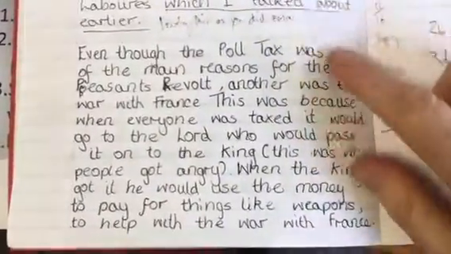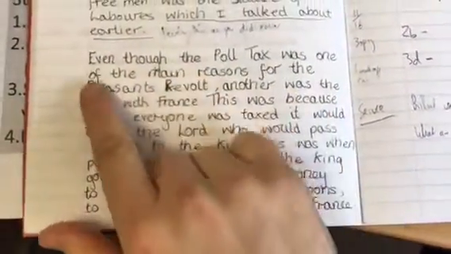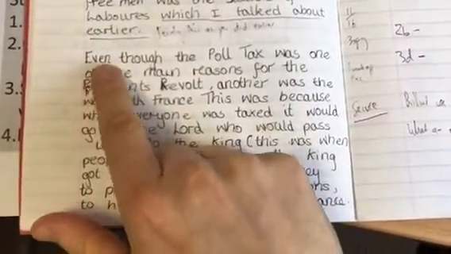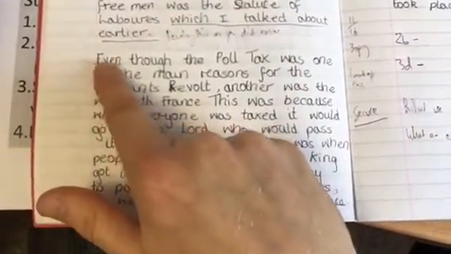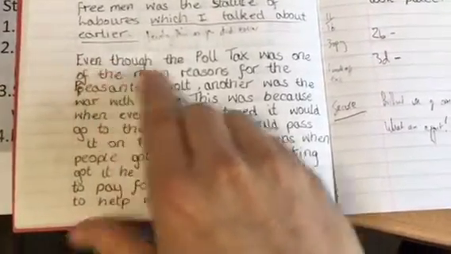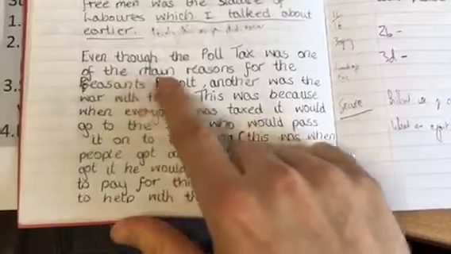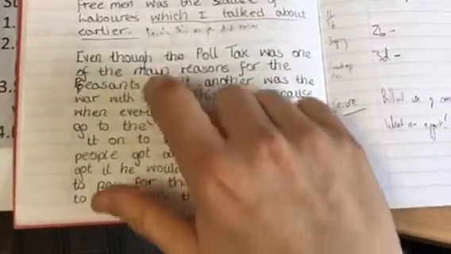So this is a fantastic bit of explanation. You can use this paragraph to help you with your green pen. It's the last question, and it's asking about the cause of the Peasants' Revolt. Now, to improve this, it could have said "another cause of the Peasants' Revolt was", but it sort of jumped straight in. Even though the poll tax was one of the main reasons for the Peasants' Revolt, another was the war with France.